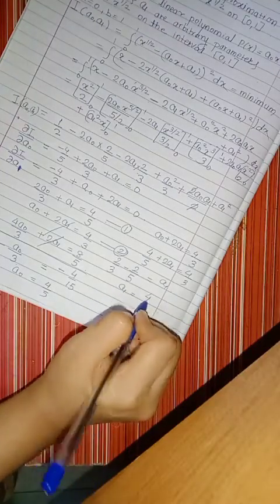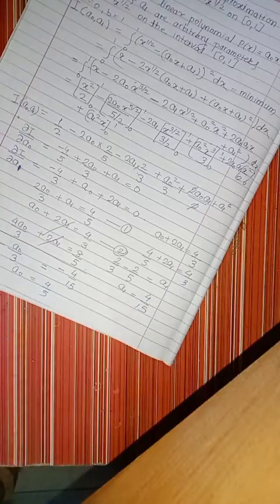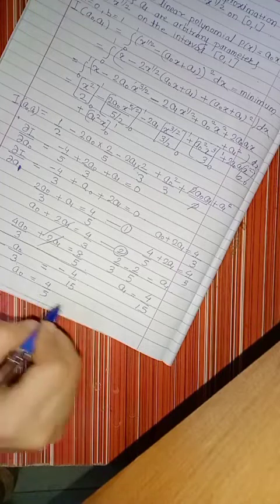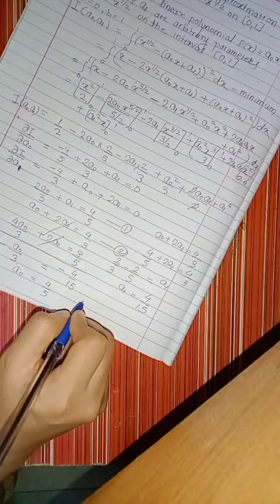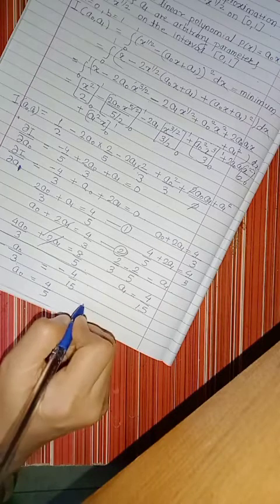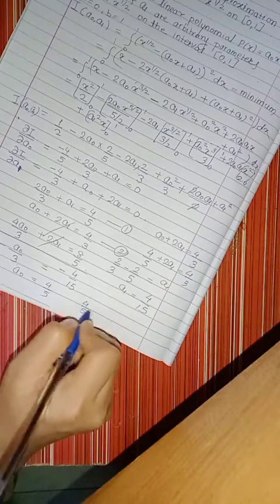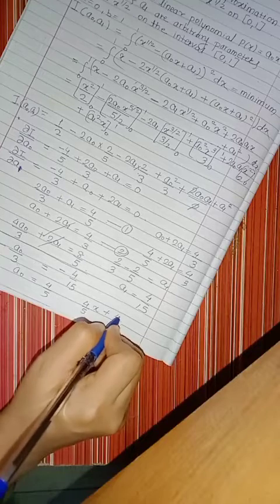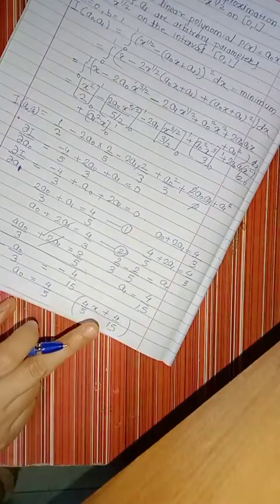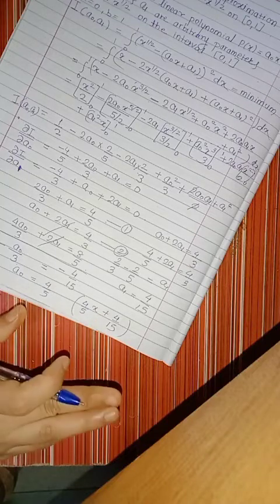It will be 4 upon 15. So we got the values of a1 and a naught, and they are 4 by 15 and 4 by 5 respectively. So the linear equation will be of the form 4 by 5 x plus 4 by 15.